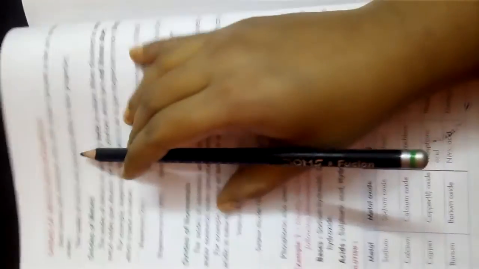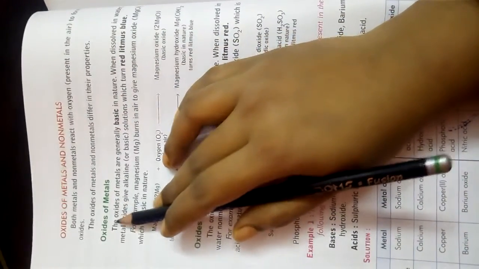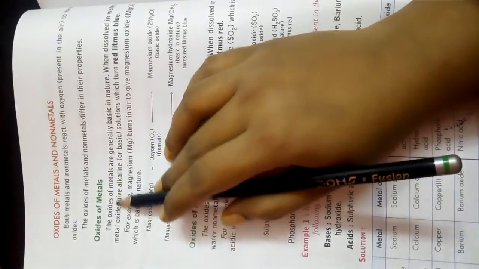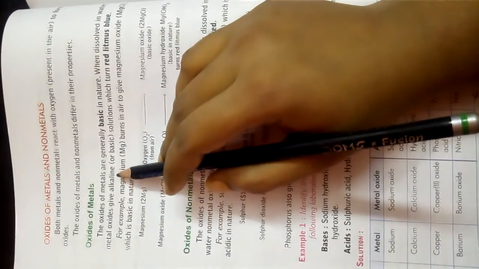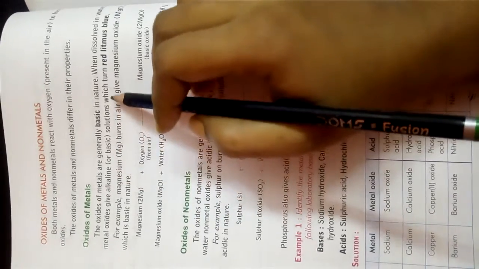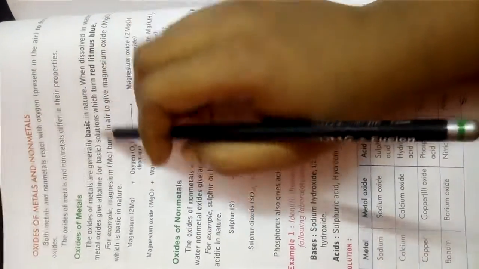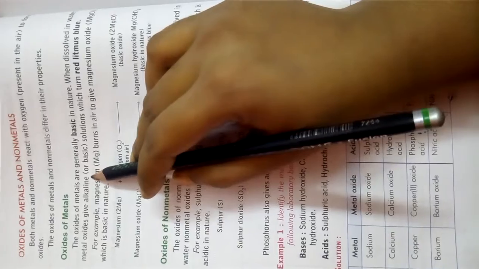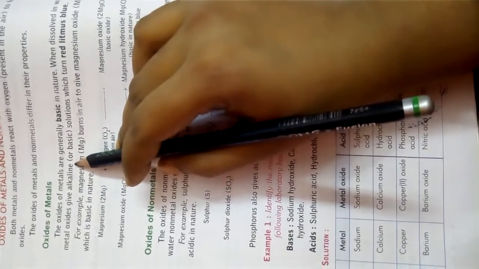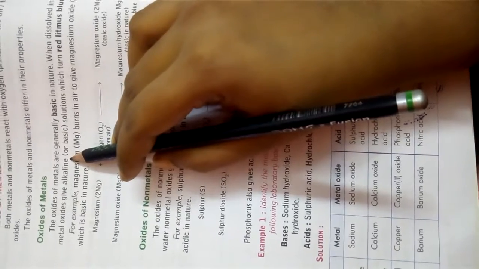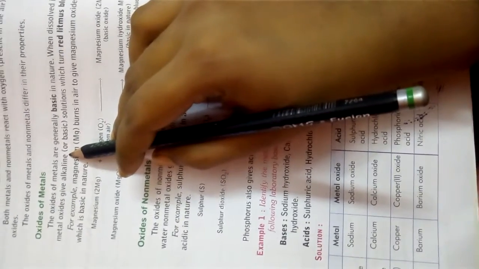The oxides of metals are generally basic in nature. When dissolved in water, metal oxides give an alkaline solution which turns red litmus blue. Children, what do you mean by alkali? As you have already studied in class 7, all bases are not alkali, but all alkalis are bases. Alkali means those bases which dissolve in water.